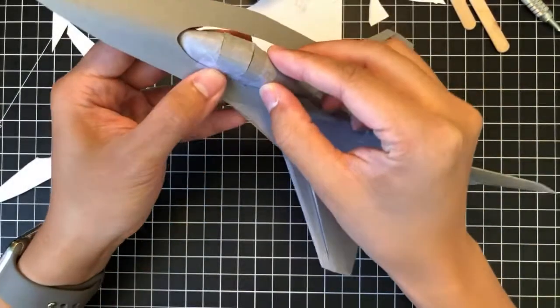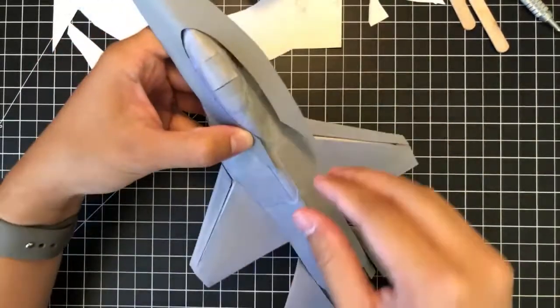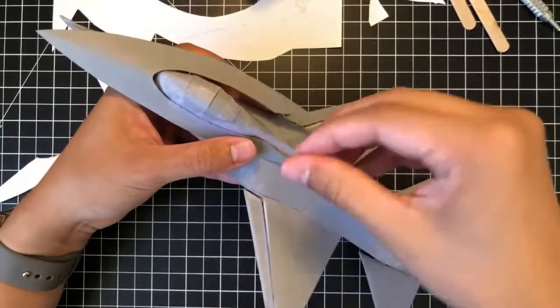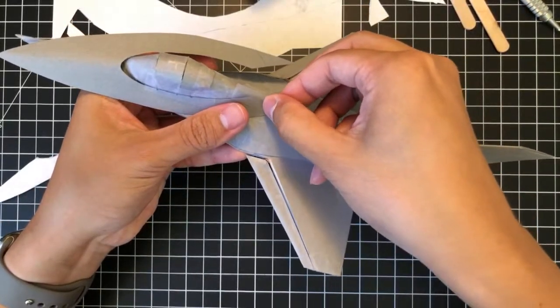Okay, it's a pretty thin strip here, and then this back piece, you can use the other part to really secure in place.